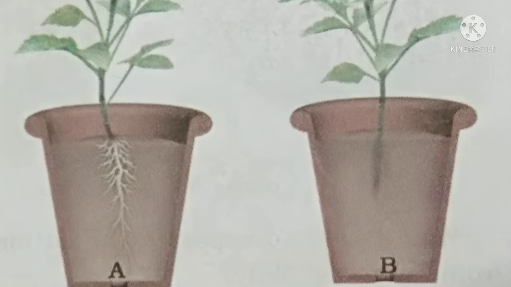But what happens in pot B? There is no root in pot B. The plant has no root, so finally the pot B plant is completely destroyed. It loses the water and minerals, so finally it is a useless plant. It can't grow very well. This is what we are going to observe after 4 or 5 days.